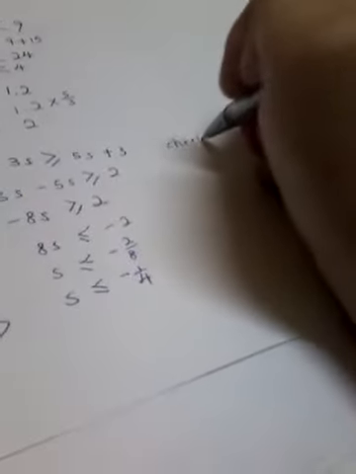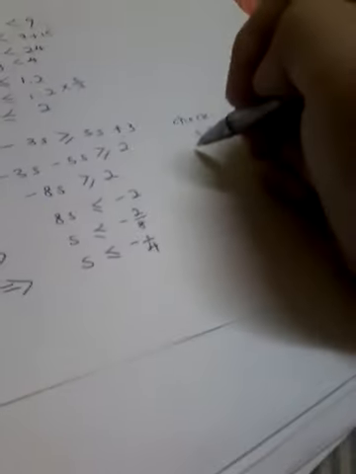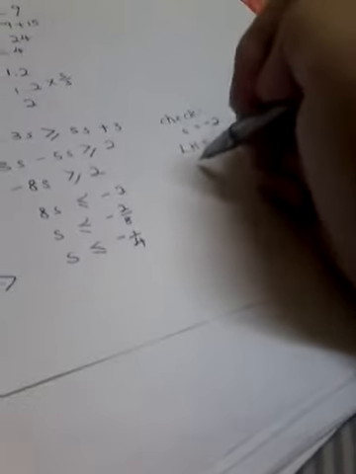Okay, so maybe I can use this as a check. So let's take the example s is minus 2. So left hand side, 1 minus 3 times minus 2. What do I have? 1 plus 6, 7. Right hand side, 5 times minus 2 plus 3. Minus 10 plus 3, minus 7. So 7 is bigger than minus 7, correct? So I have already done my checking.